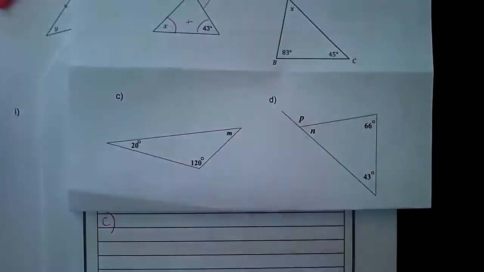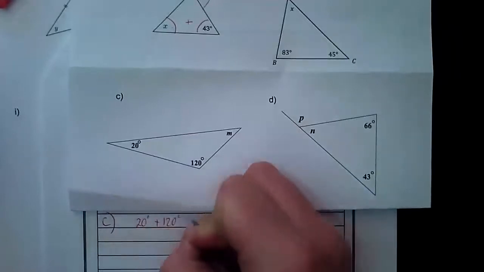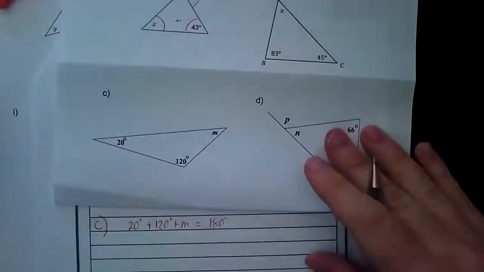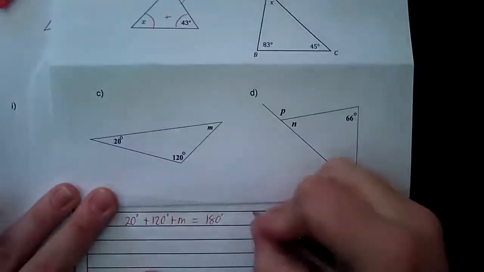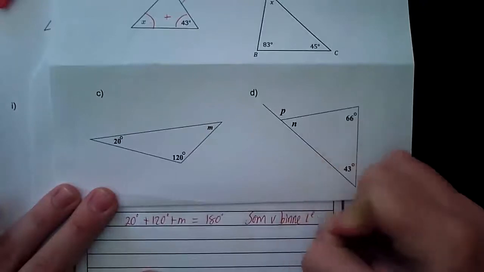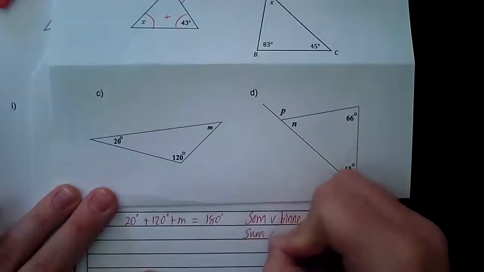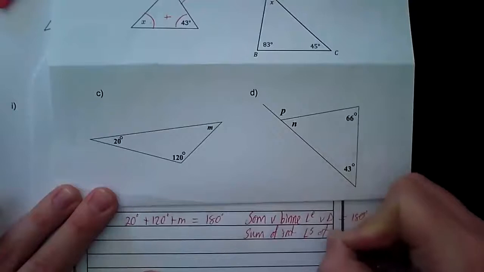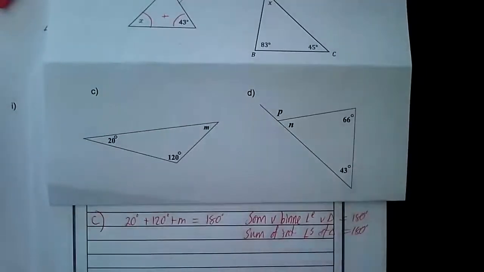Right. So we have 20 degrees plus 120 degrees plus an M, and we know they must equal 180 degrees. Hoekom moet hulle saam 180 grade gee? Want som van binnehoeke van driehoek is gelyk aan 180 grade. Sum of interior angles of a triangle is equal to 180 degrees. Okay.